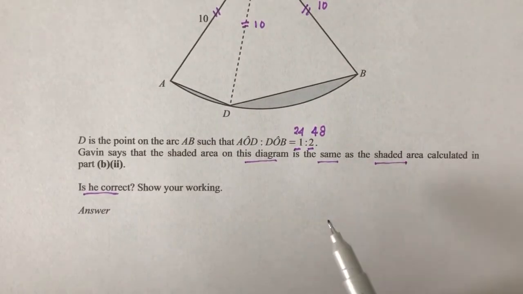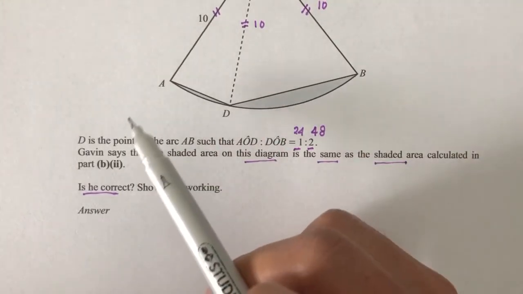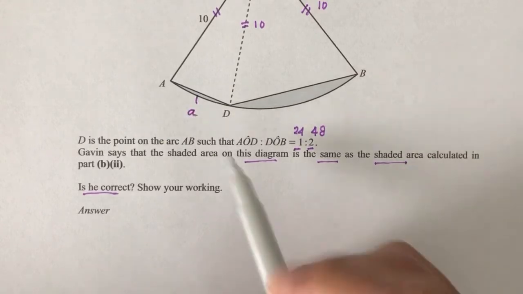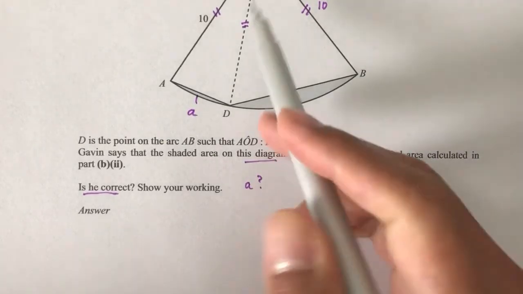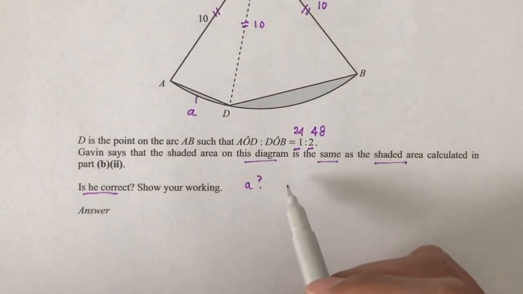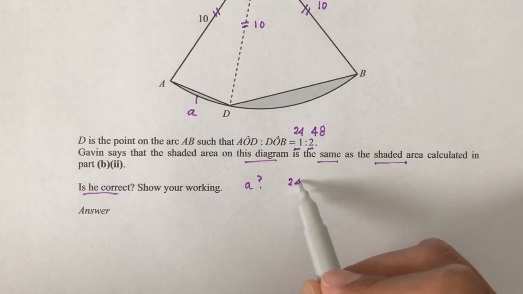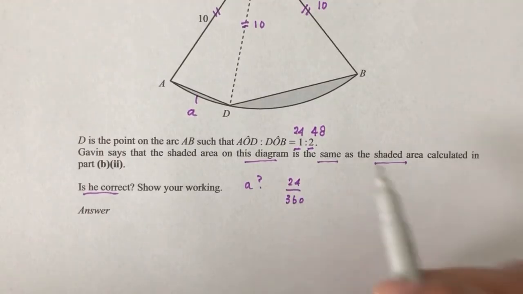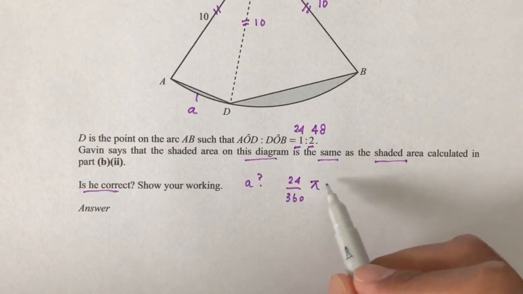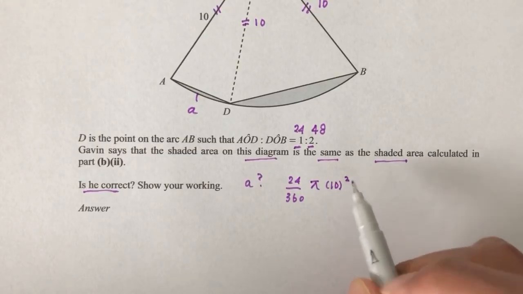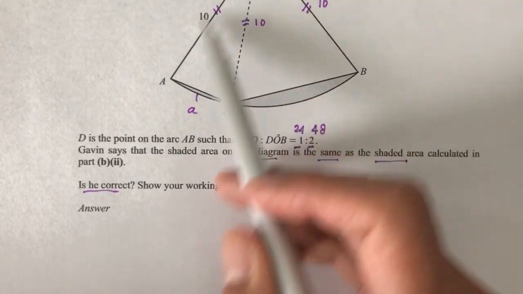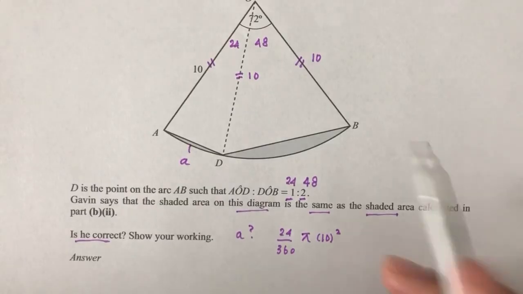One by one, let's first find the area of this region. Let's call this small a. What is small a? It will be the area of this sector minus this triangle. The sector will be 24 over 360 times pi r squared, where r squared is 10 squared. And to find this one, we minus the area of the triangle.